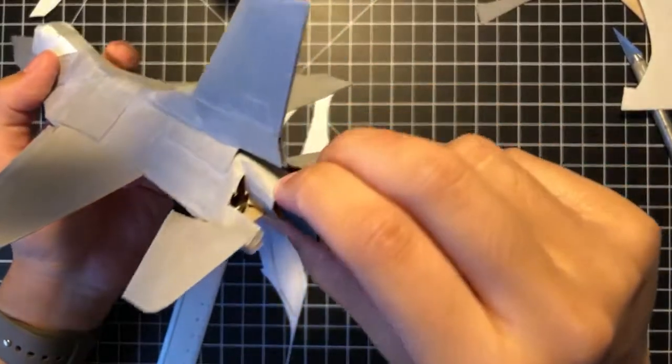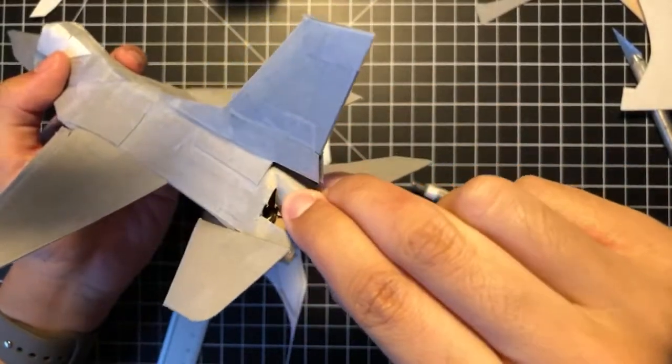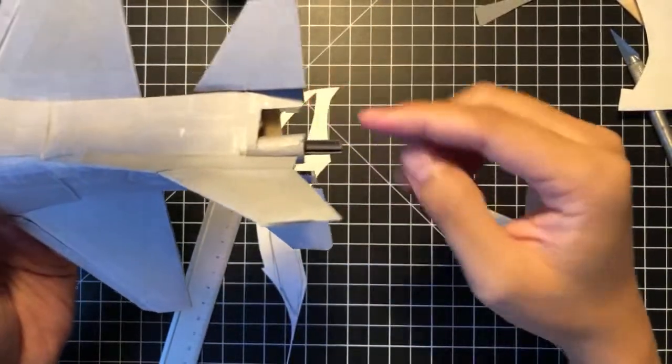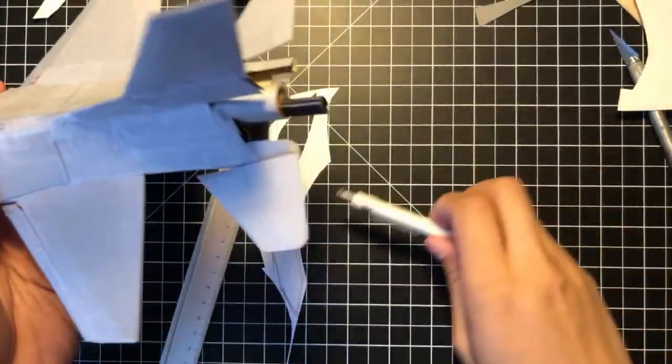And then we also have the engine nozzle in the back that we want to make pretty decent, because right now it's kind of a mess back here. So we got to finish that up eventually.